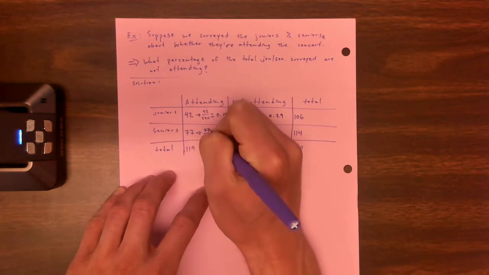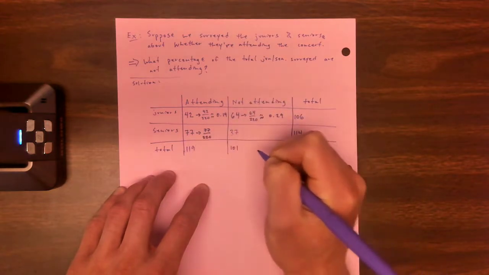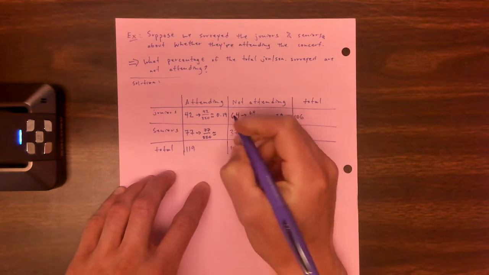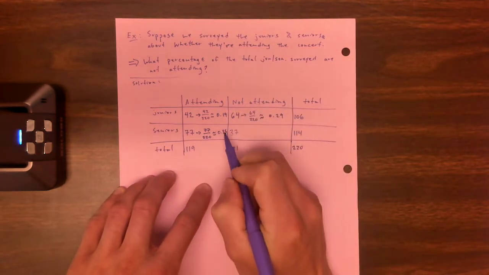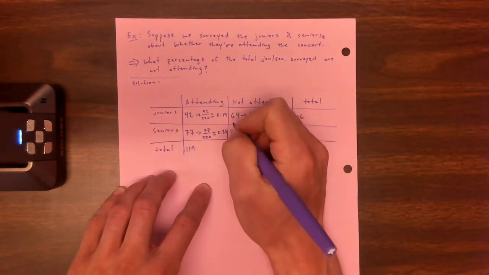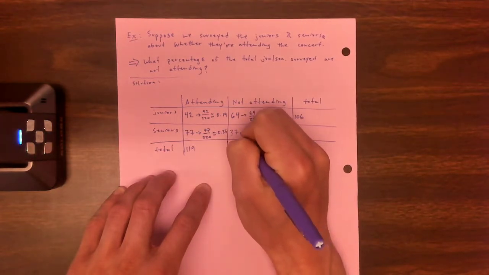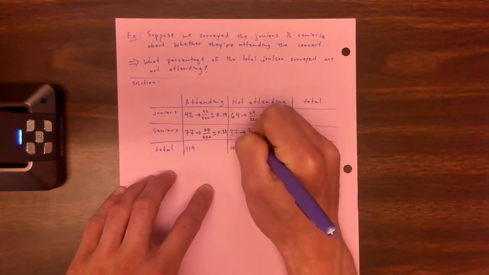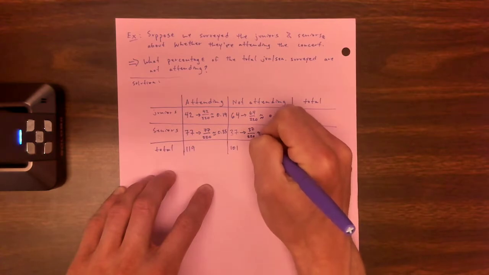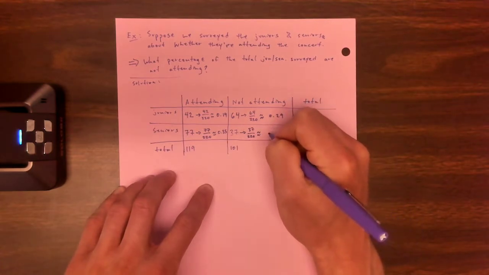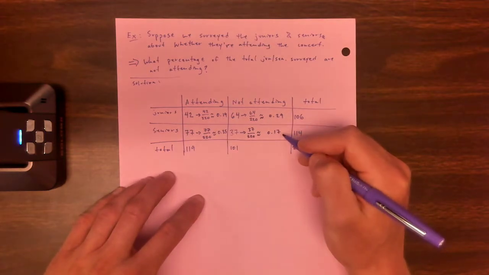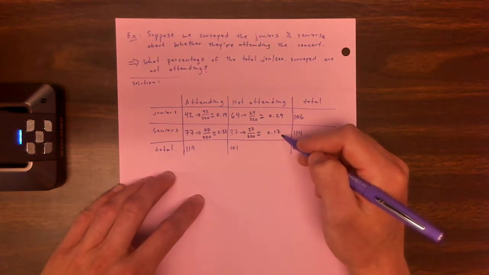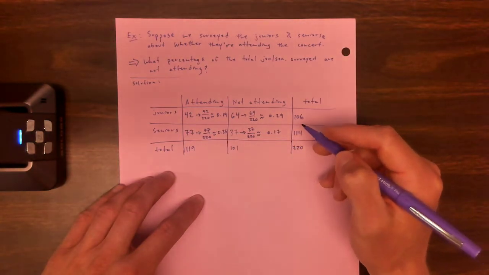77 seniors are attending out of 220 surveyed. So that percentage, we got about 0.35 or 35% of seniors attending that were surveyed. And then 37 seniors out of 220 surveyed are not attending, so roughly 0.17 or 17% of seniors that were surveyed are not attending.